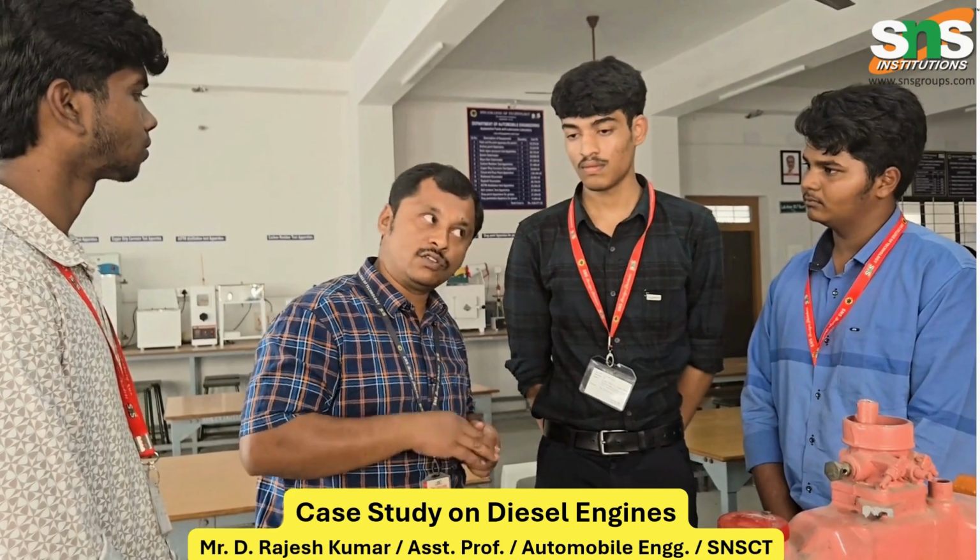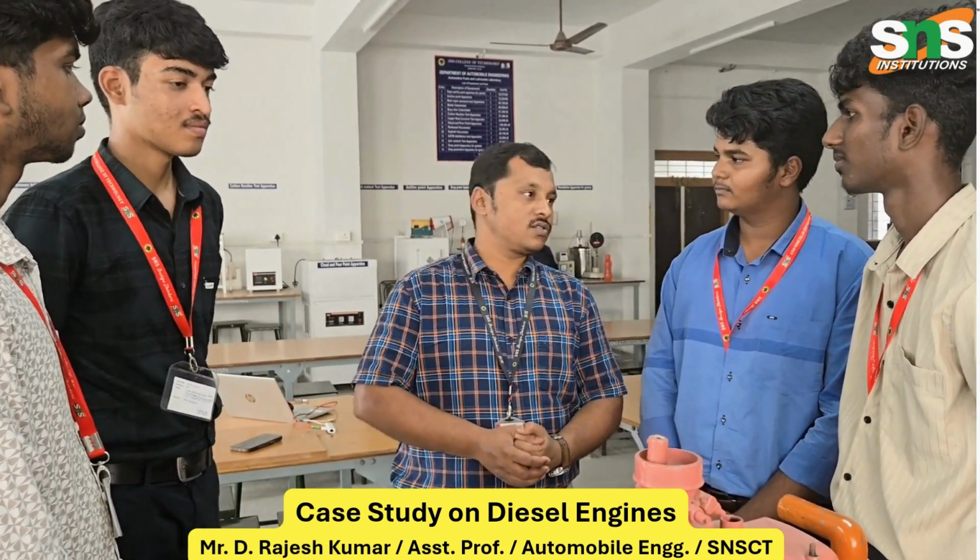And what will be the fourth stroke of the diesel engine? The last stroke is the exhaust stroke. During the exhaust stroke, the intake valve is closed and the exhaust valve is open. The piston moves from bottom dead center to top dead center. The burnt fuel exits through the exhaust valve. So as we discussed in the working principle of the diesel engine, there are 4 strokes, am I right? Suction, compression, power and exhaust, right?